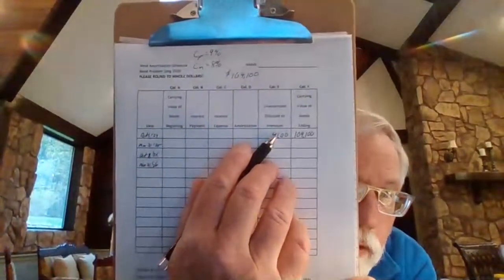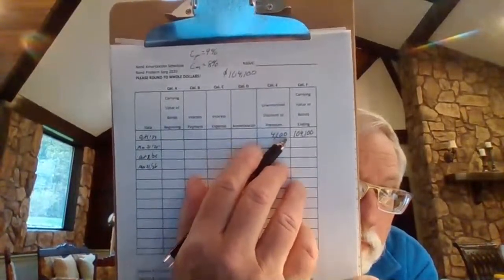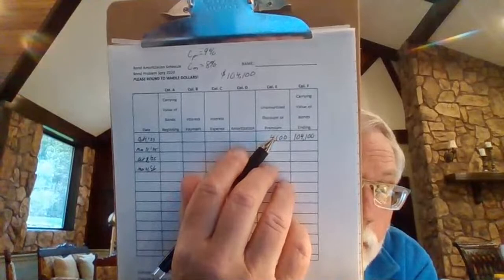So the unamortized discount at the outset is $4,100. Now before, you had to add the discount and the carrying value to get the face value of $100,000. When it's a premium, you subtract the premium from the carrying value to get the face value of $100,000. So that's your self-checking mechanism.